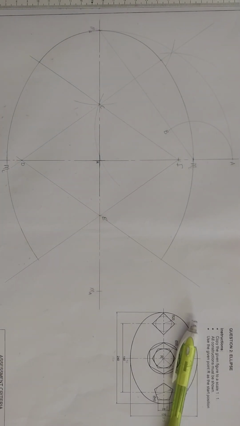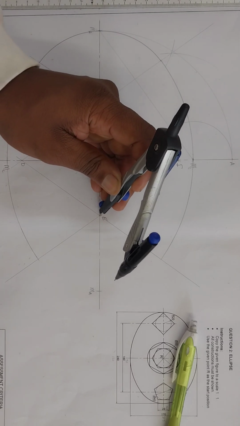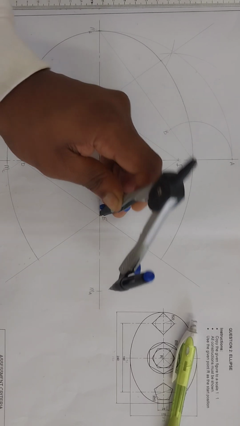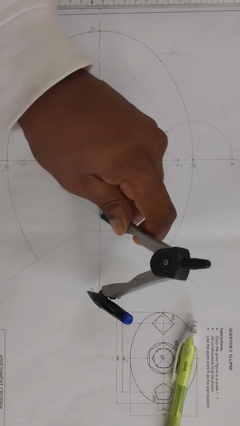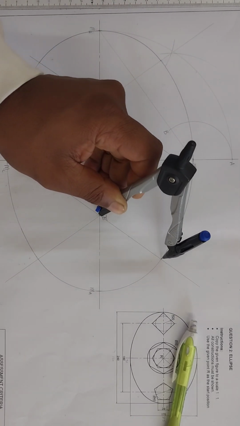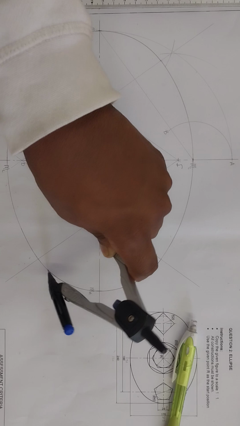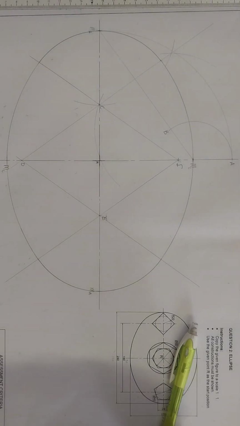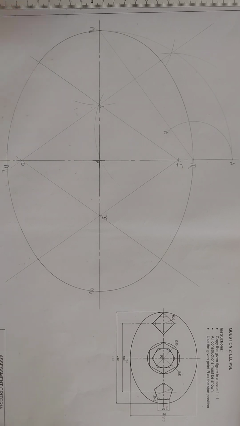Then the same thing, you're gonna come to E and MA, then you're gonna draw an arc like that. And this right here gives you the ellipse. Once you've done this, your ellipse is complete.